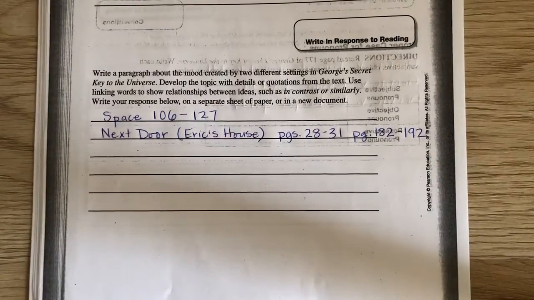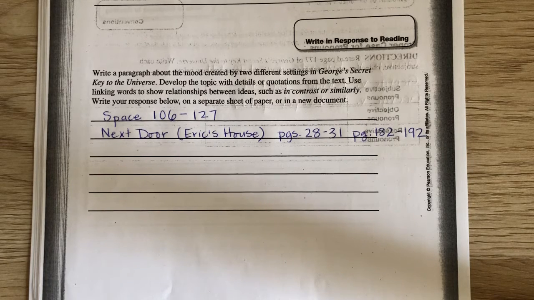So now you're going to write a paragraph about the mood created by two different settings in George's Secret Key to the Universe. Develop the topic with details or quotations from the text. Use linking words to show relationships between ideas, such as in contrast or similarly. Write your response below, and you're going to write in 5 to 7 sentences.